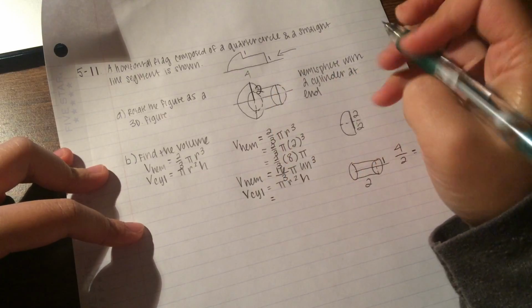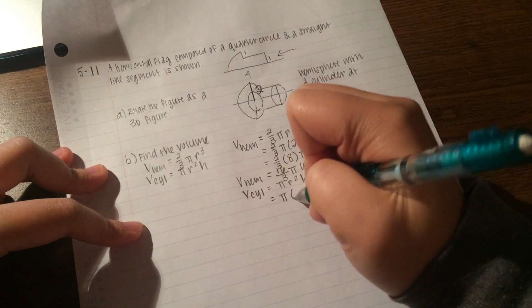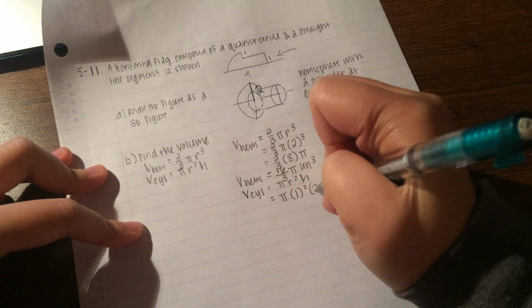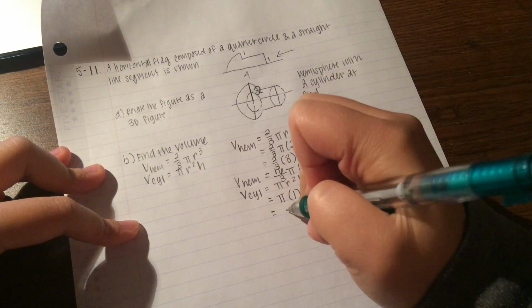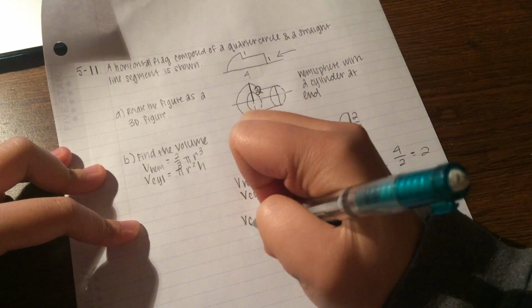Okay, so let's fill in what's known. So r equals 1, and the height is 2. So then we can multiply that, and that's 2 pi units cubed for the cylinder.